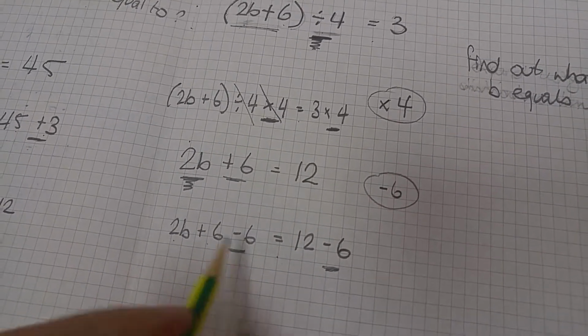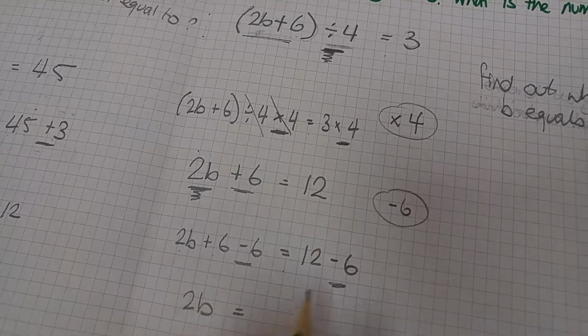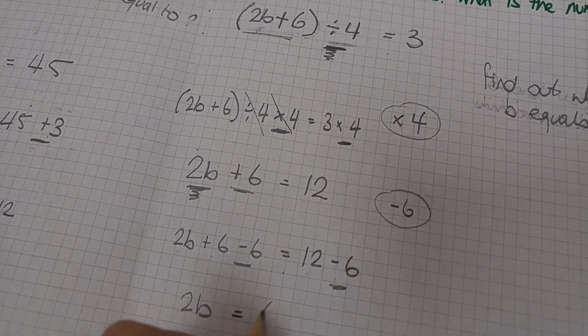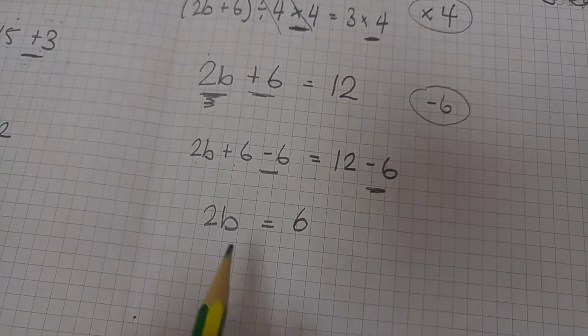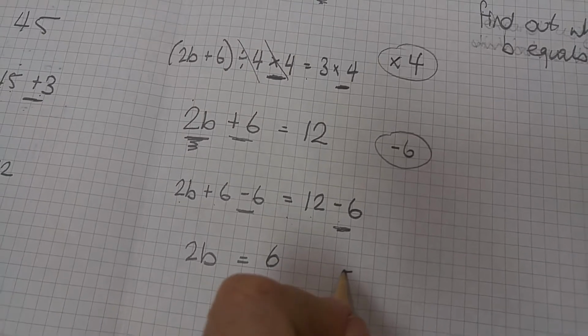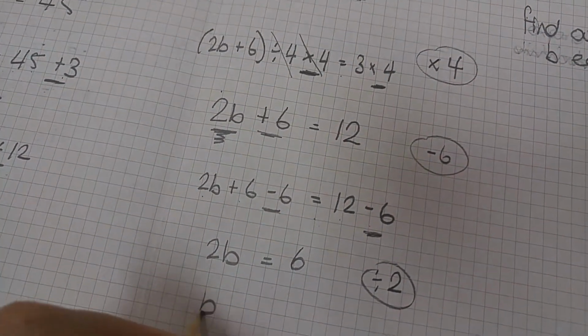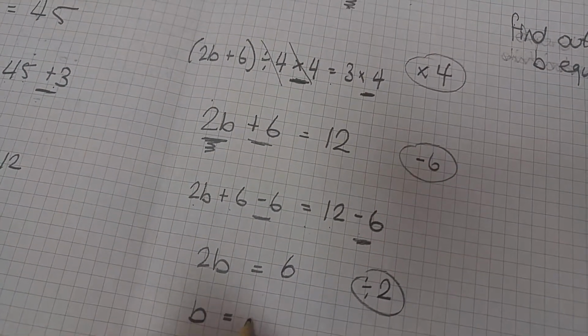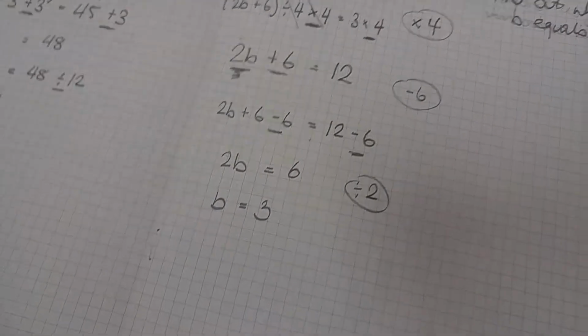So 2b plus 6 minus 6 equals 2b, and 12 minus 6 equals 6. Okay, to get just to the b, we divide it by 2. Okay, divide by 2 from both sides, so b equals 3. Okay, and then that's our answer.